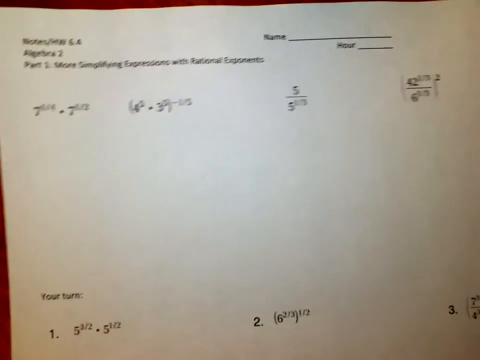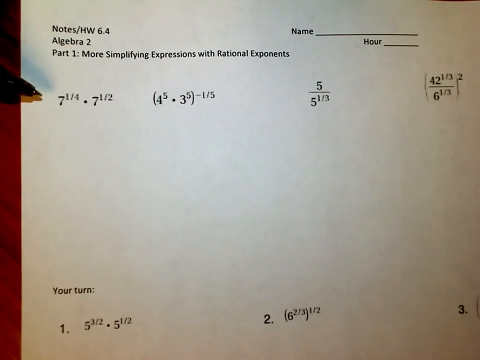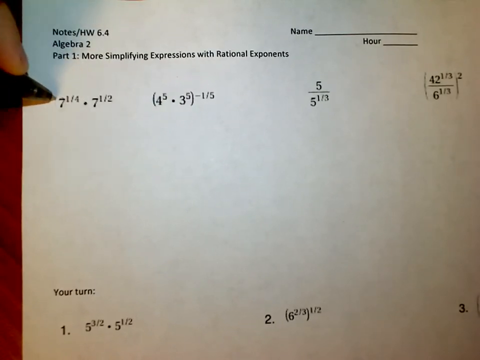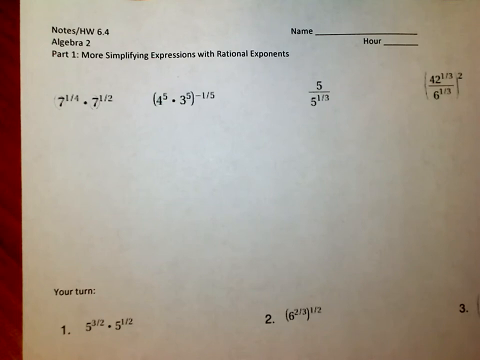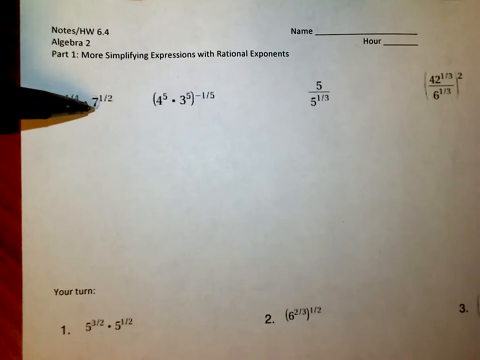Here we go. First problem, 7 to the 1/4 times 7 to the 1/2. You'll notice they both have the same base here, and when they both have the same base, that's fairly important. When I say base, I mean the number that's being raised to a power. So the base is 7 in this case, and the exponents are 1/4 and 1/2.